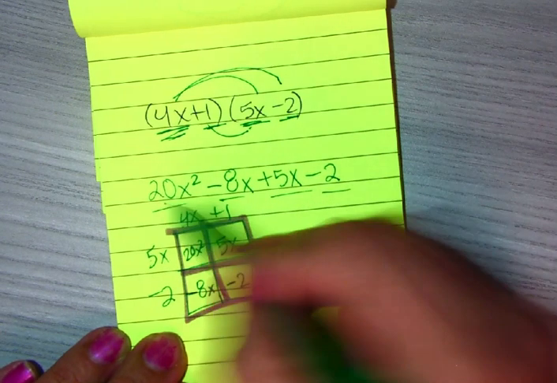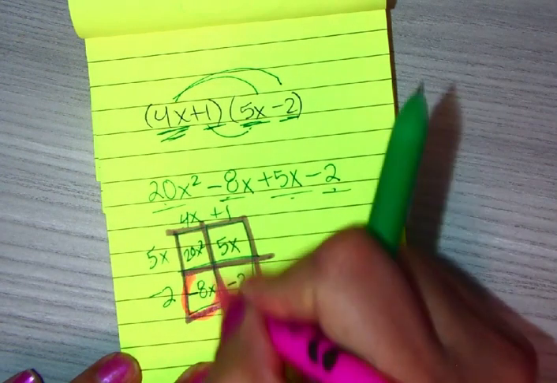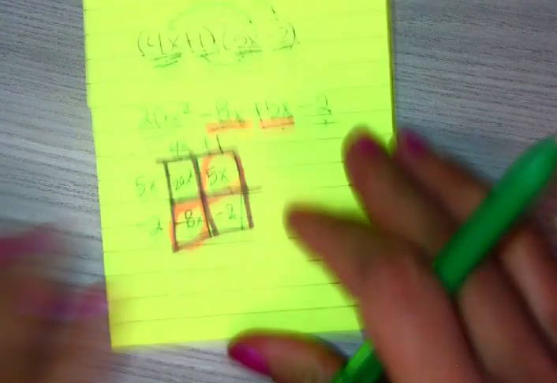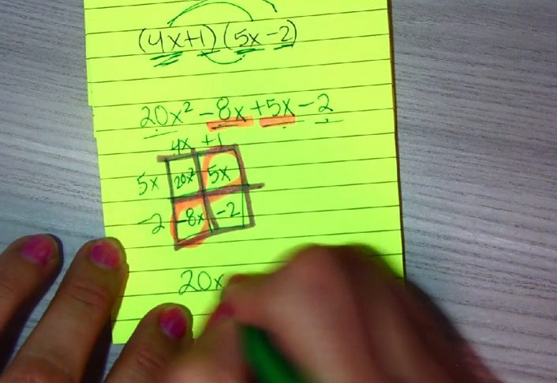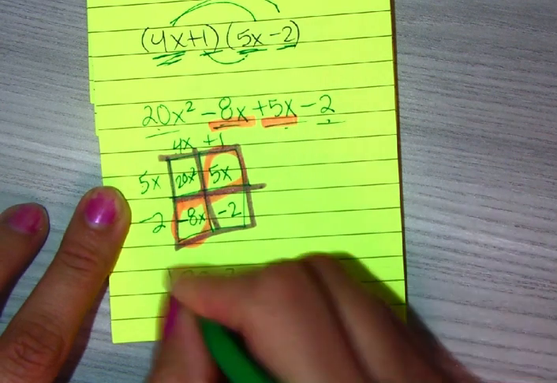So notice that these 4 terms are in here in the box. And just like these are like terms, so are these. And we're going to combine those, so your final answer is 20x squared minus 3x minus 2.